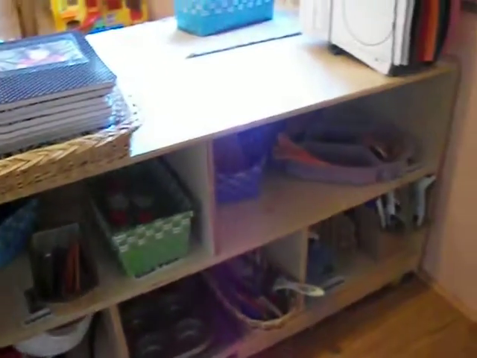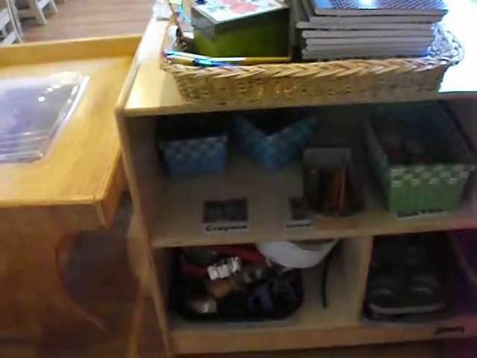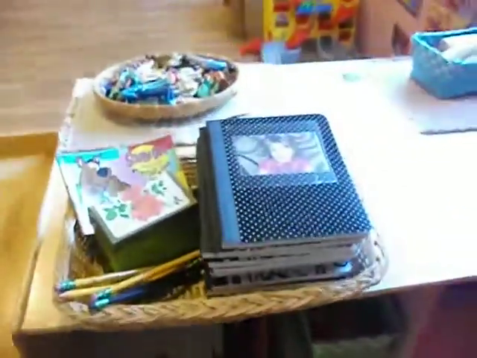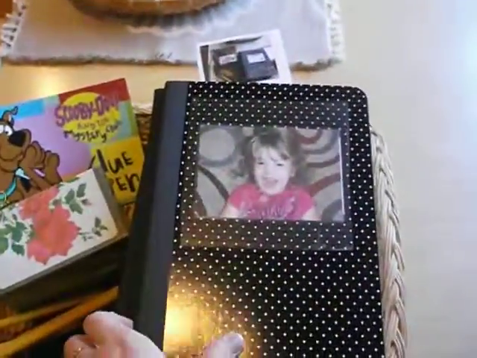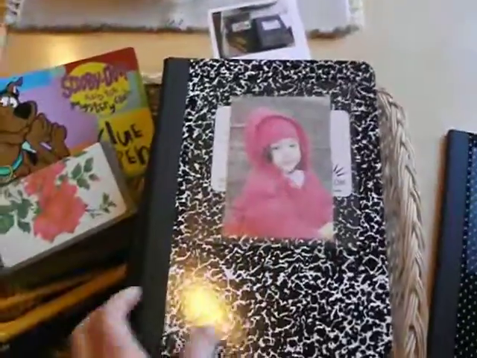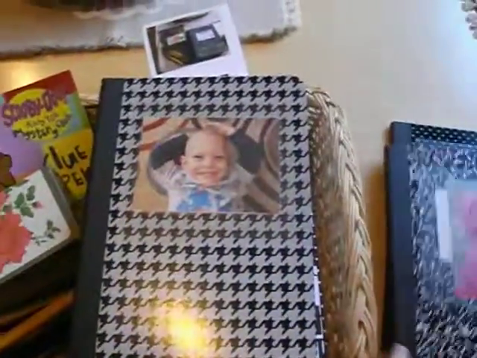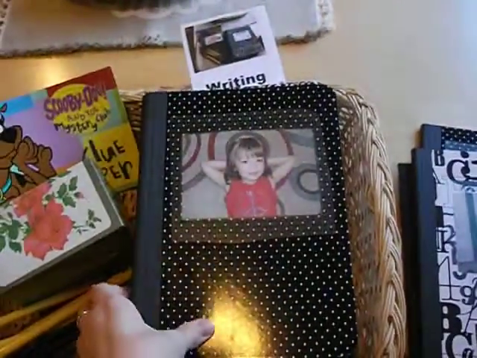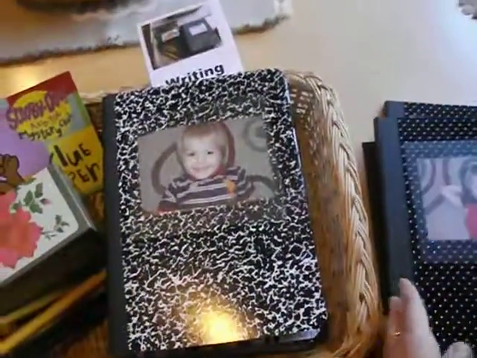Over here, again labeled beautifully by my co-teacher, is our art supplies. Children have free access over here to anything on the shelf during playtime. And right here is an example of journals. Our students each have access to a journal so they can record any feelings or artwork that they would like. We can assist with that, or they are encouraged to do it independently.